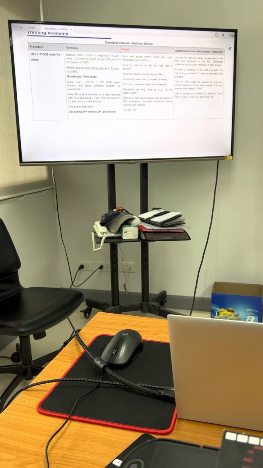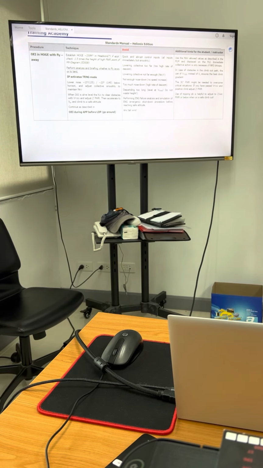Performing engine failure analysis and simulation of engine emergency shutdown procedure before reaching safe altitude. First, what I have to do step by step, 1,000 feet, 5 VY and MCP OEI. And after, okay, now I'm checking. Something which is not written, I mentioned it already: make sure that you are nosing down before you lower collective. Otherwise, you will reduce the efficiency of the rotor. So when you nose down, you have to first nose down before you lower collective.